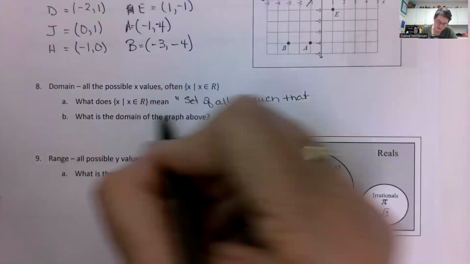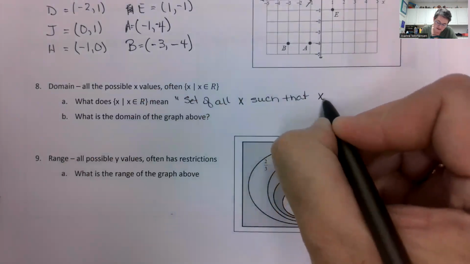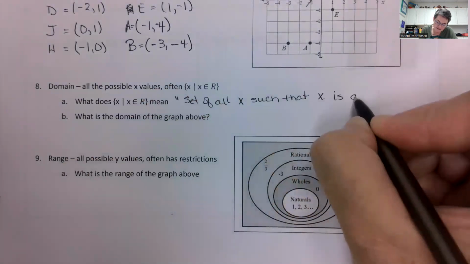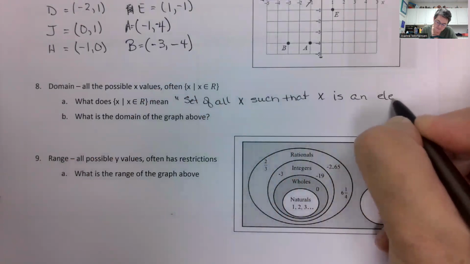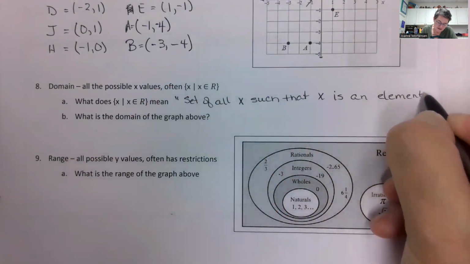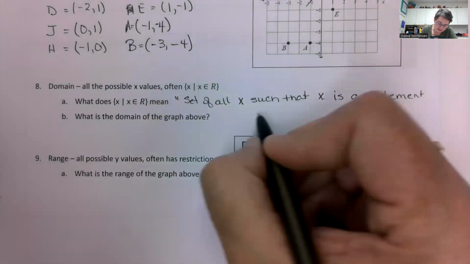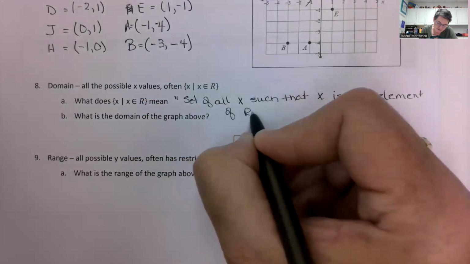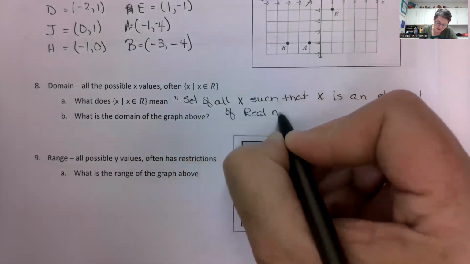So that's the bar. X is an element, that's the funky E, of real numbers.